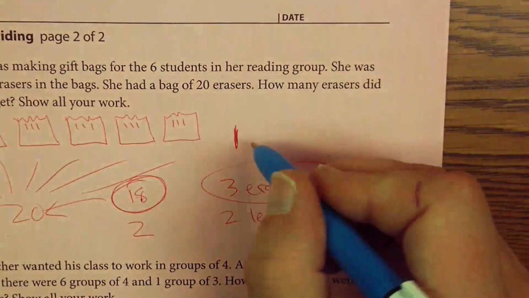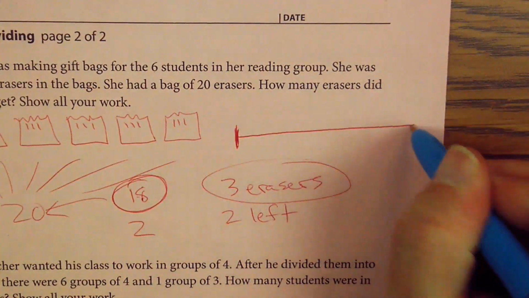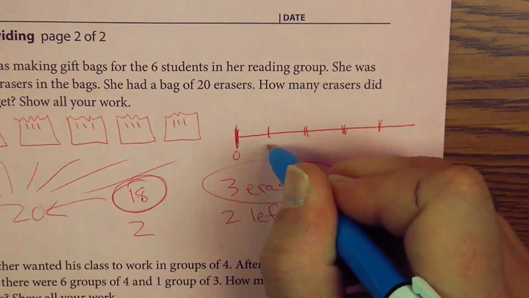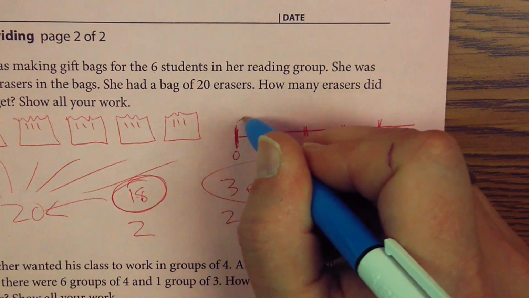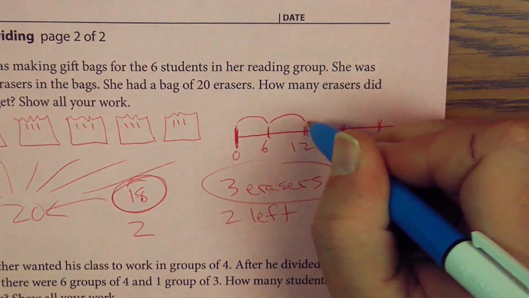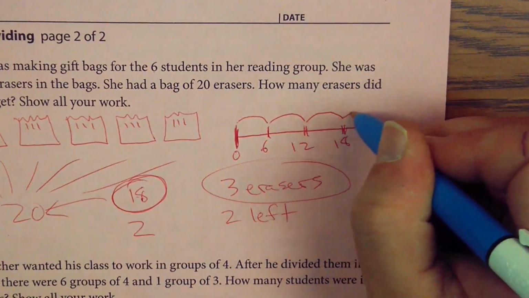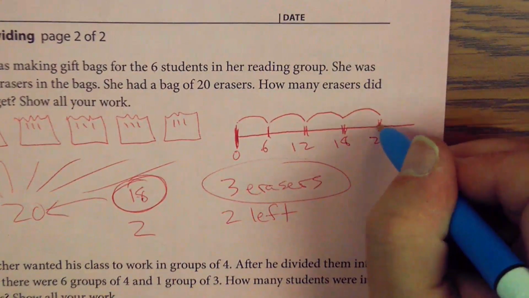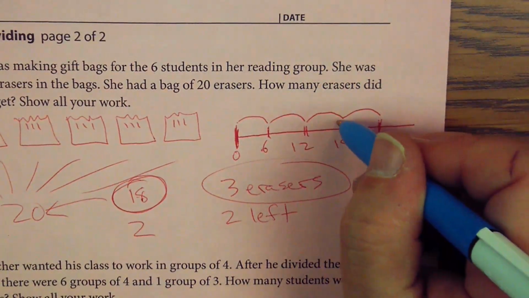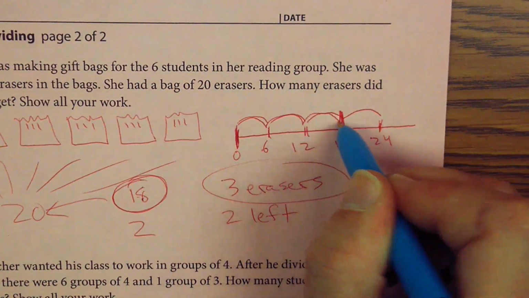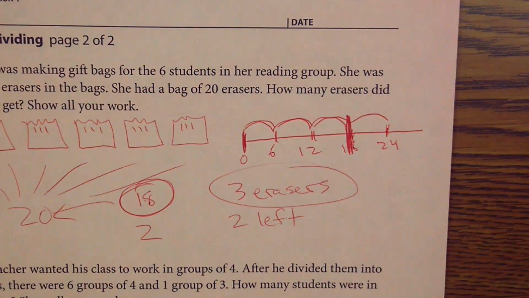Because some people really love to do some skip counting. And if we do that, we start at 0. Everybody gets 1, 6. Everybody gets 1, 12. Everybody gets 1, 18. Everybody gets 1, 24. Uh-oh, I don't have 24 erasers. So that's how I know that this is where I stop. And everybody gets 1, 2, 3 erasers. So that's a number line way of thinking it.